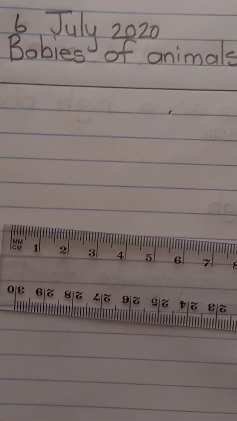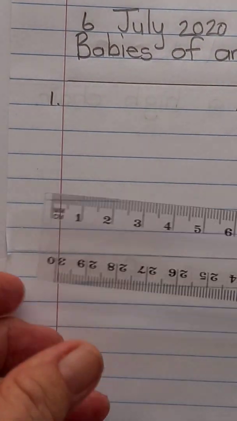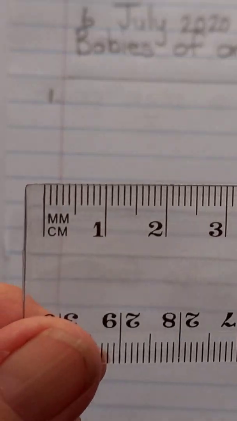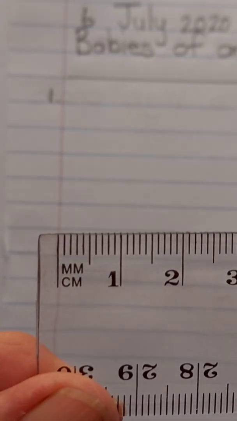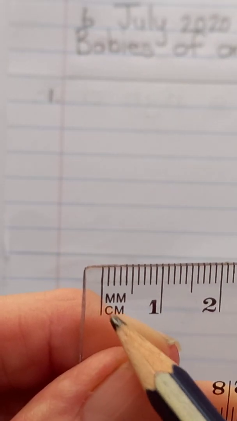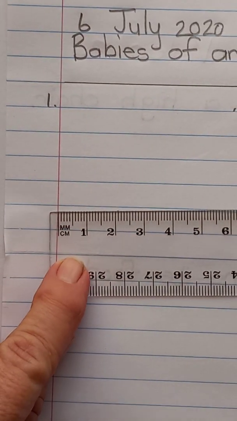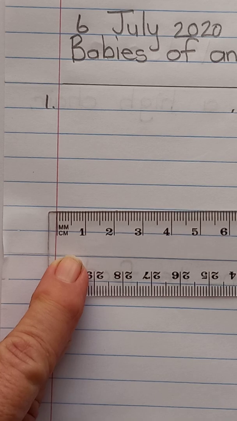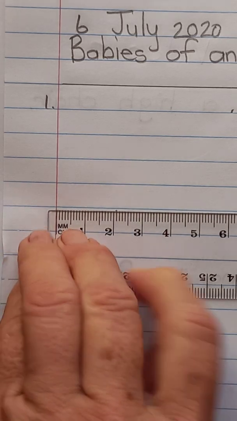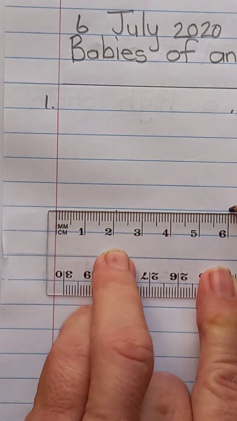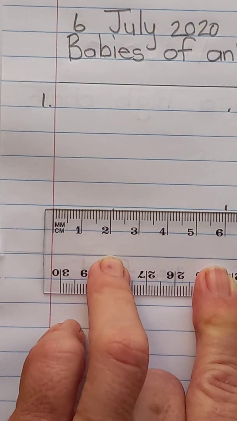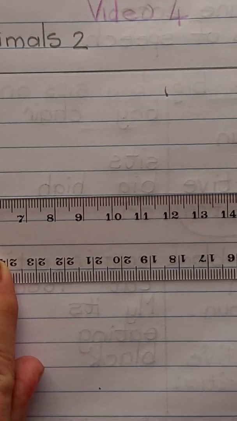and move the book a bit. The first line of the ruler, not the edge, the first line, it goes on the red line. You can see it there. And also make a mark at the 6 and then at the 12.